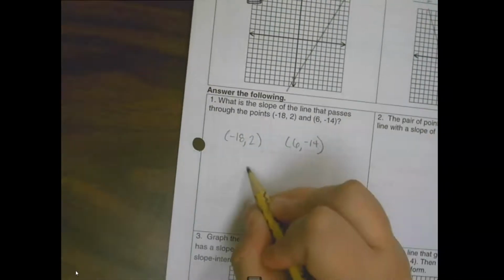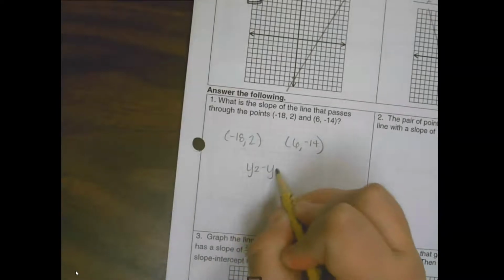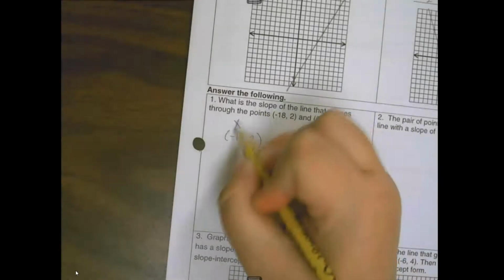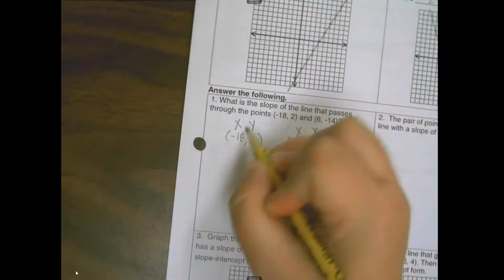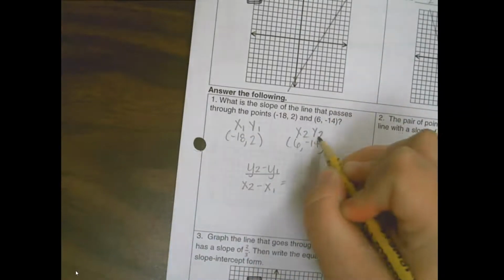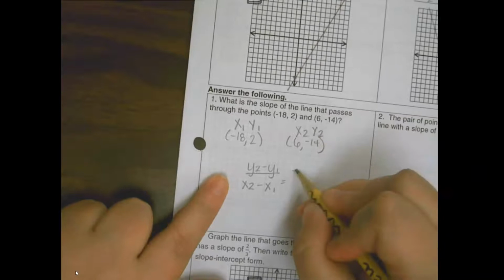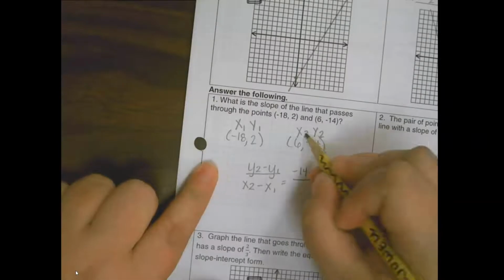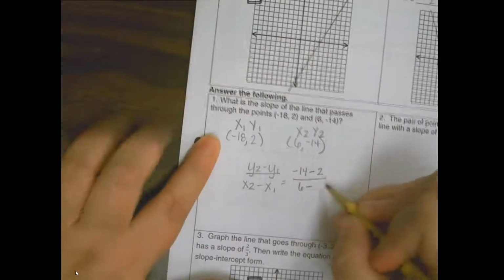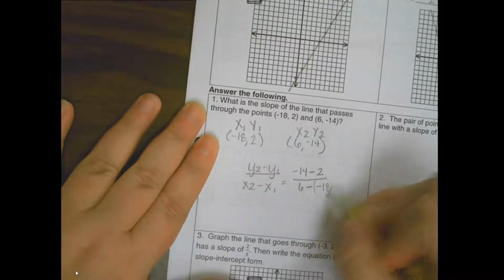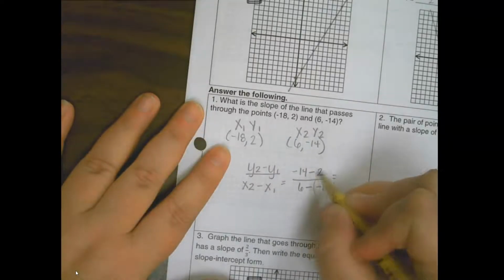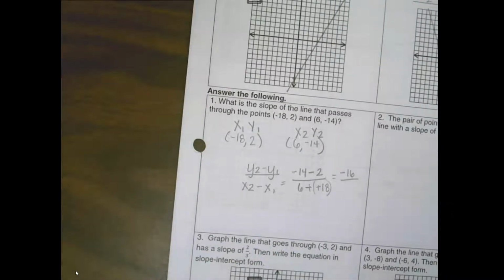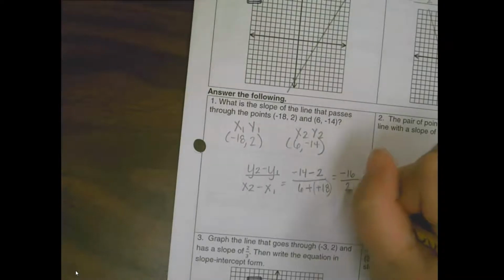To find my slope, I'm going to do y2 minus y1 over x2 minus x1. So my y2 was negative 14 minus my y1, which is 2. x2 is 6 minus my x1, negative 18. Negative 14 minus 2 is negative 16. Add a line, change the sign there for 24.